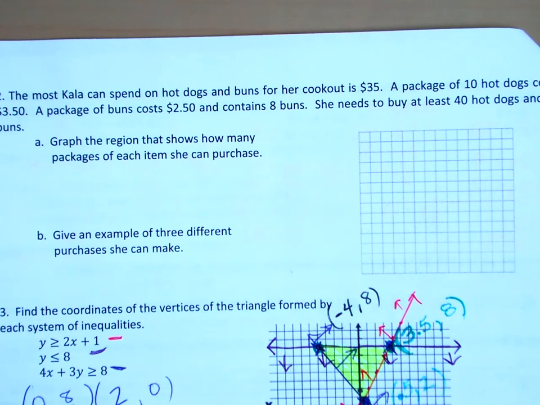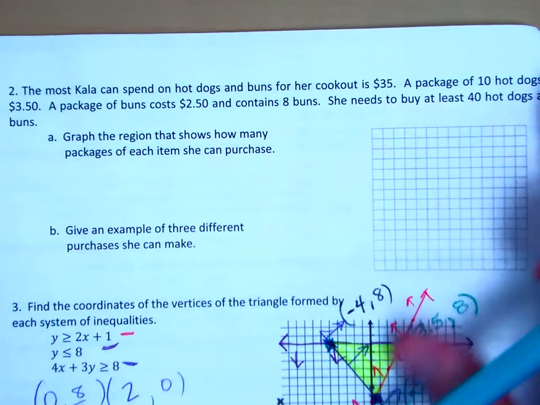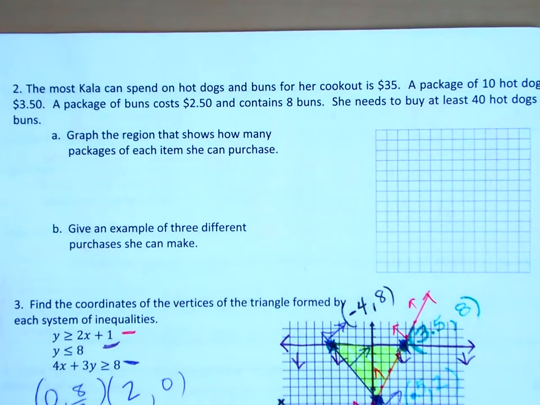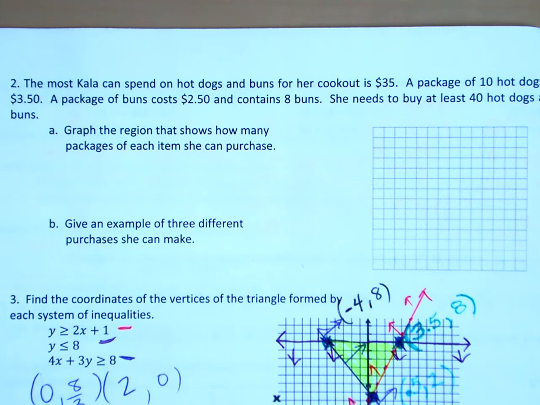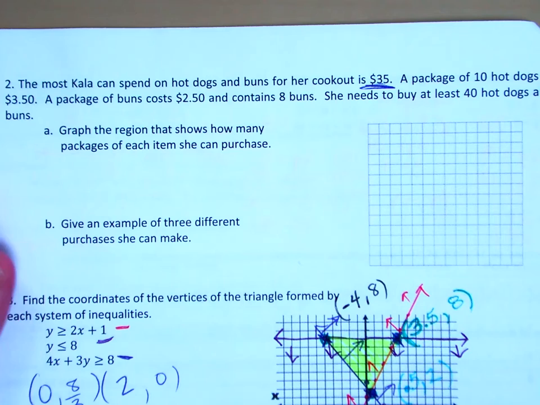Okay, so today's video for 3.2 part 2 is about the story problems. We're just going to set them up. Reading the problem, you've got to understand what is going on. First and foremost, the most Kala can spend on hot dogs and buns for a cookout is $35. That's really important information. Anything with money will go in that inequality.